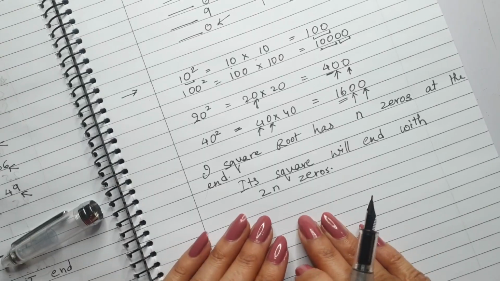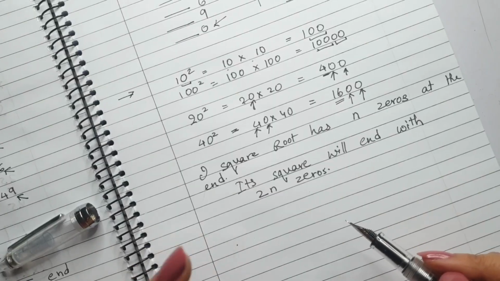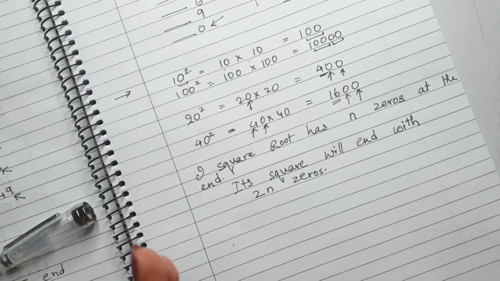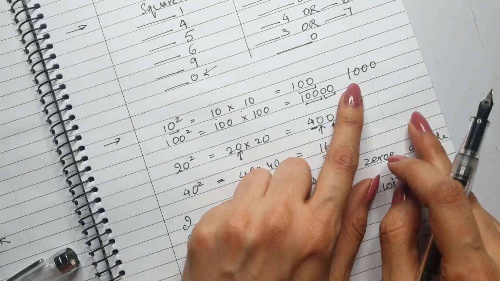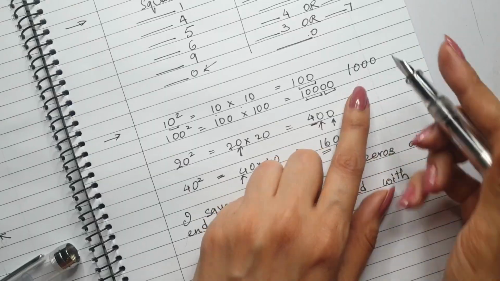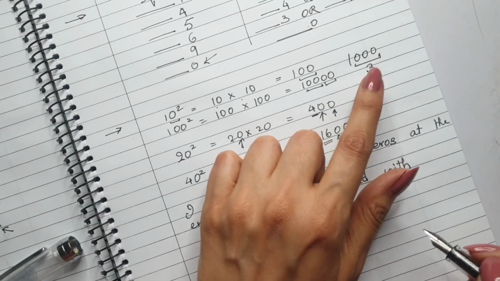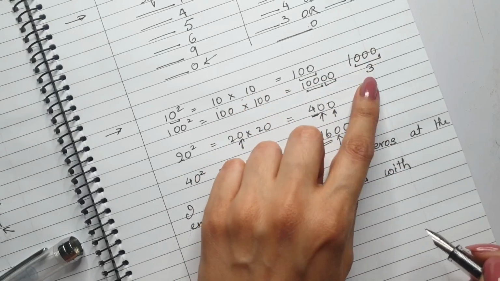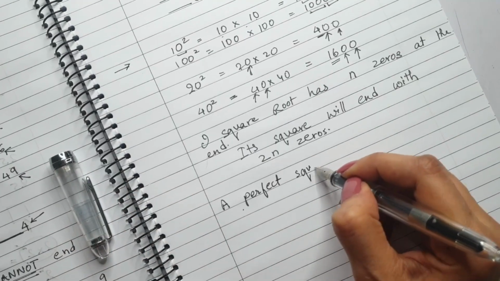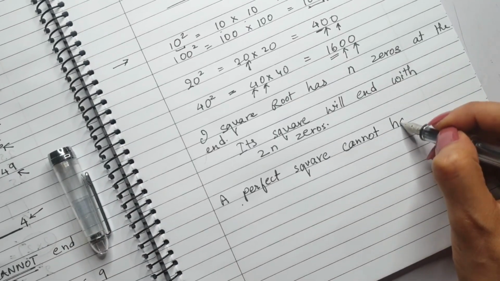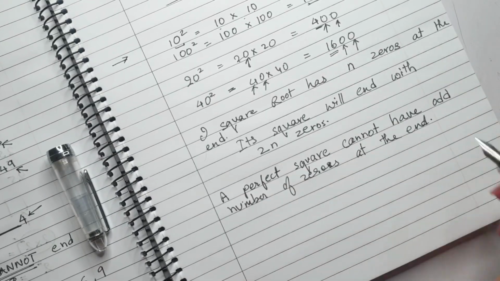Which then means that if you have a perfect square, it has to have an even number of zeros. If you have 1000 and someone asks, is this a perfect square? This number has 3 zeros. 3 is an odd number, which means that 1000 cannot be a perfect square. So, a perfect square cannot have an odd number of zeros at the end, right?